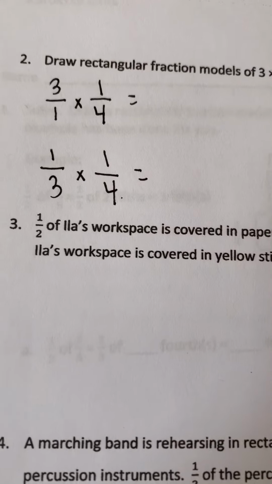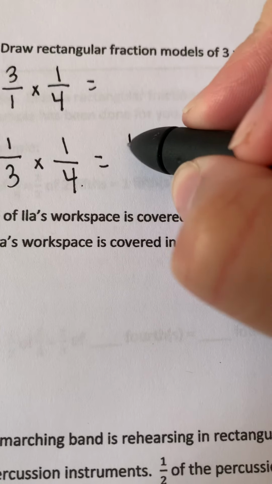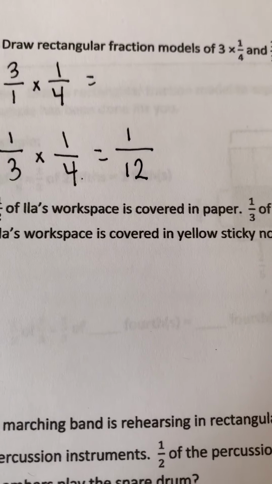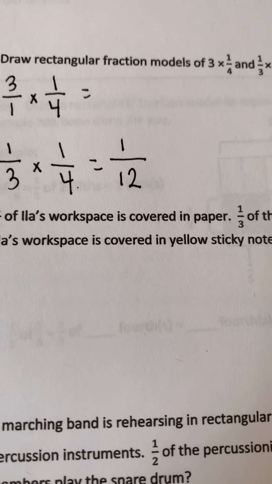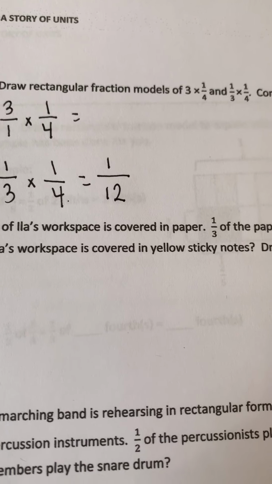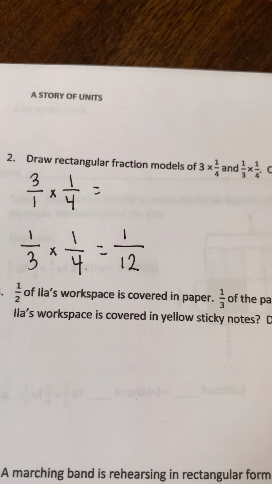We can also go back to our multiplication sentence to double check it. 1 times 1 equals 1. 3 times 4 equals 12. So 1/3 times 1/4 equals 1/12. Now let's go ahead and draw a rectangular model for 3 times 1/4.